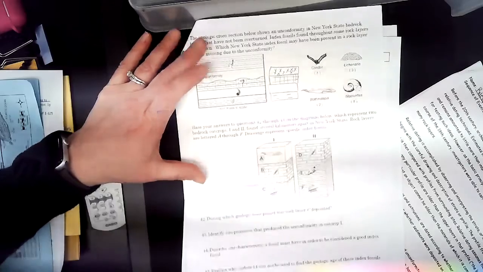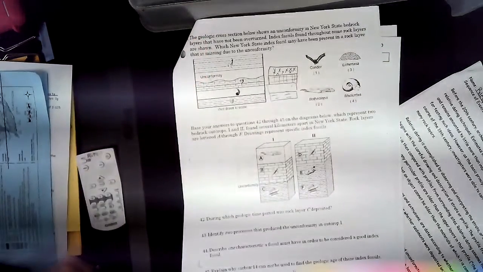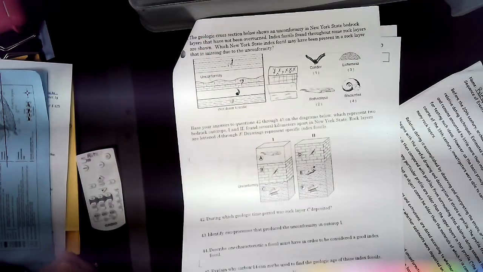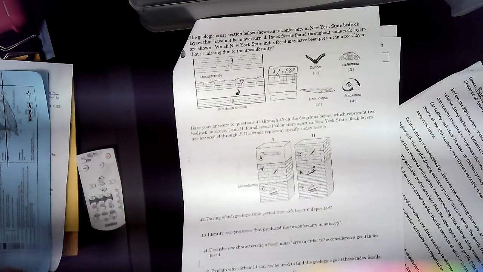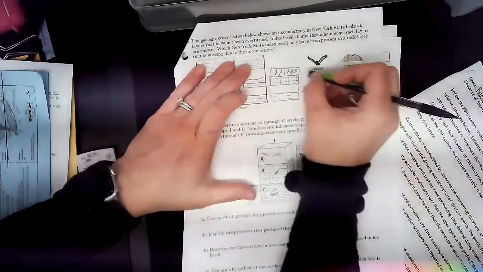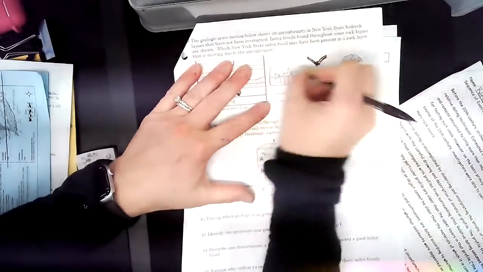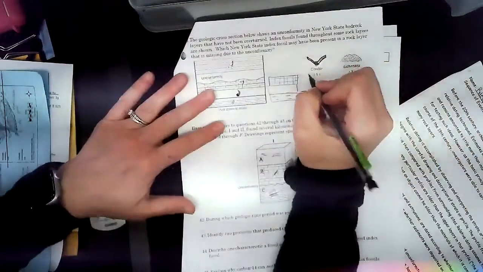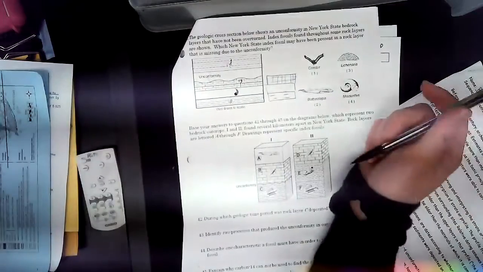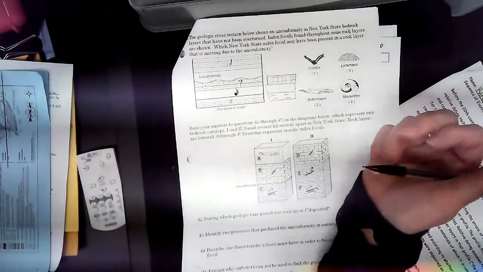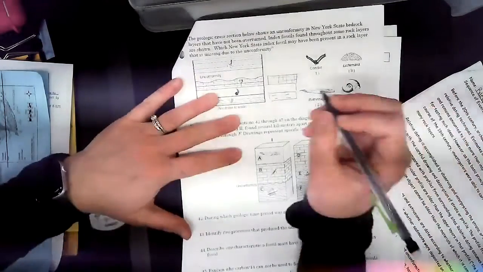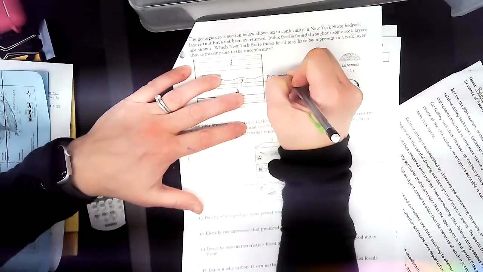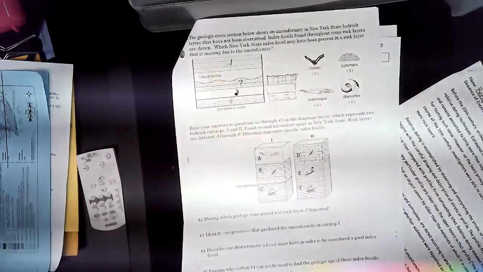What happened to this unknown layer that I just drew? Yeah, so either a glacier came through, or waves came through, or a river came through and erased it. So it removed it, and it left behind some evidence, such as a U-shaped valley or V-shaped valleys or striations, or all sorts of those things. And that's represented with the wavy line.